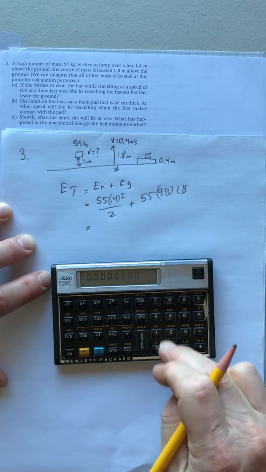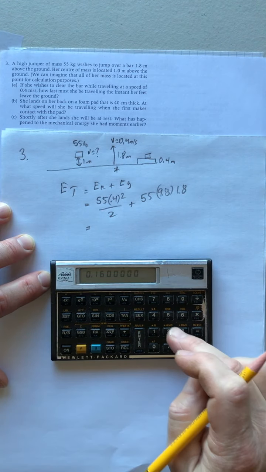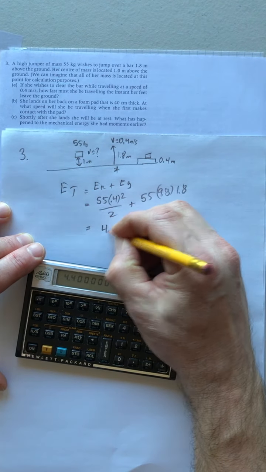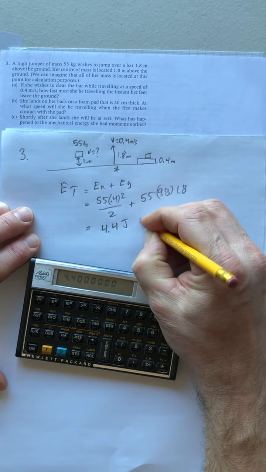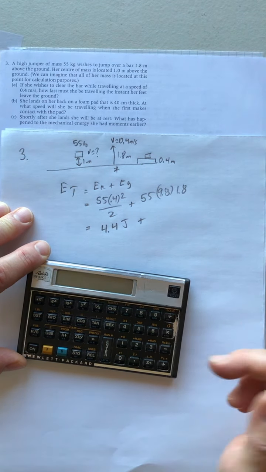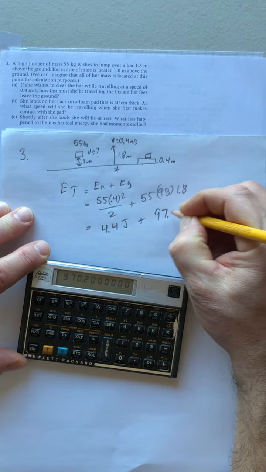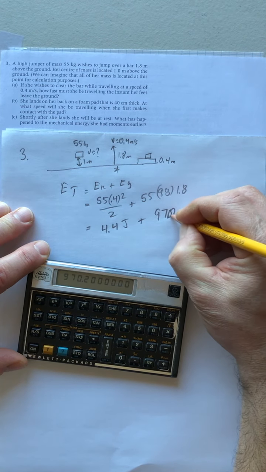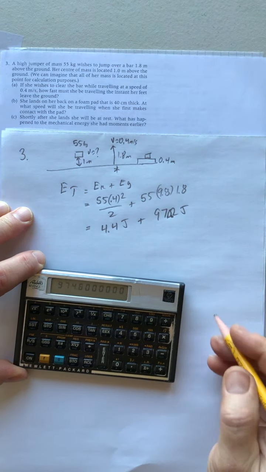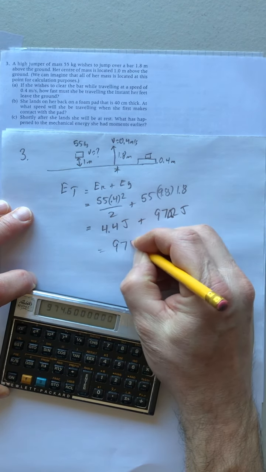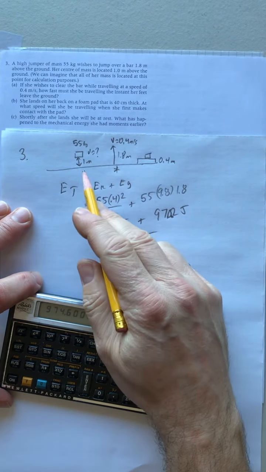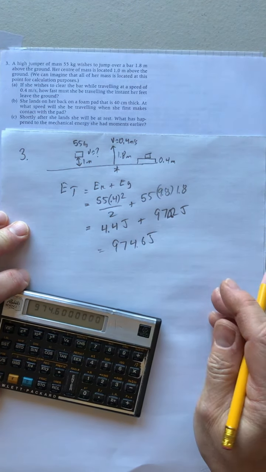So we got 0.4 squared times 55 divided by 2. That's 4.4 joules of kinetic. It's going to have a lot more gravitational. So that's 970.2. And then we add those two together. I get 974.6 joules. That's my total for everywhere in the question. Beginning, middle, end. It's just going back and forth between them.